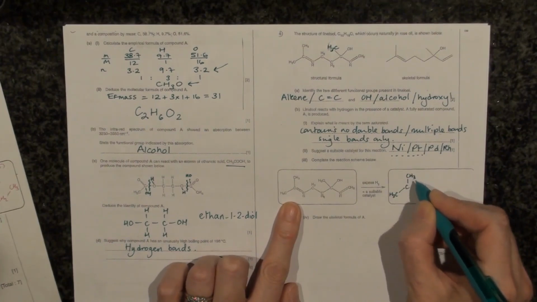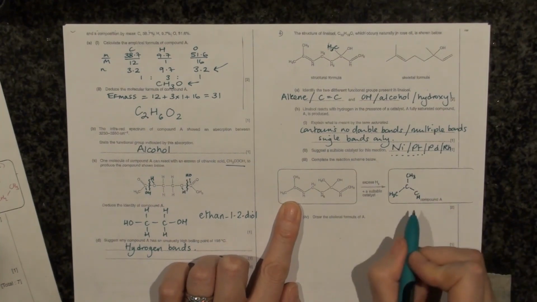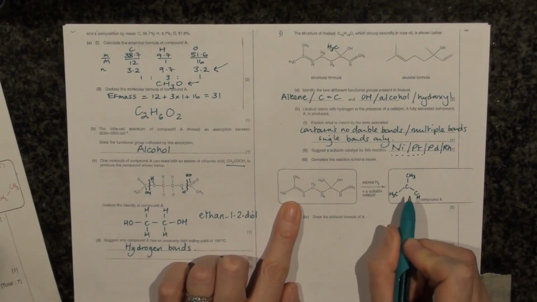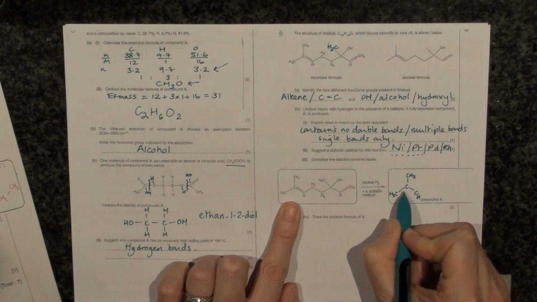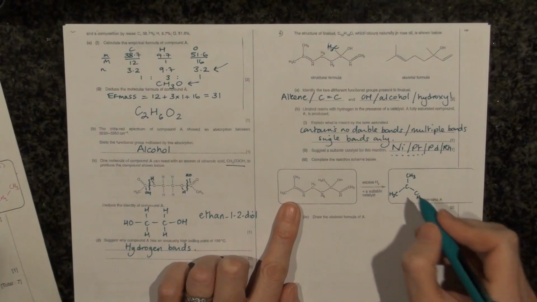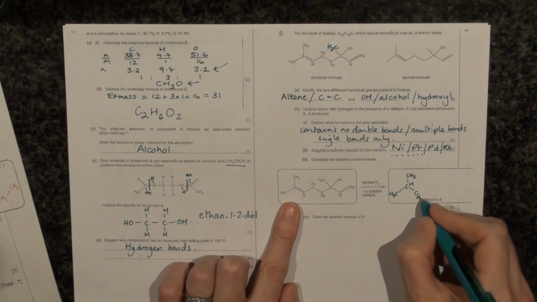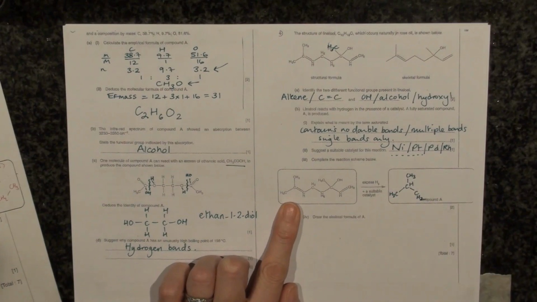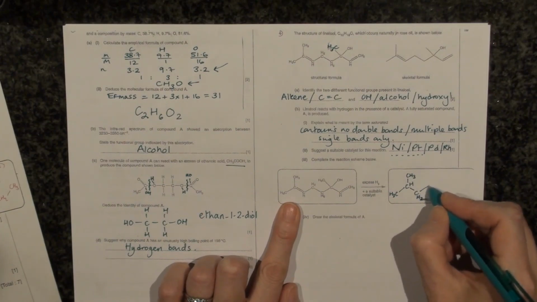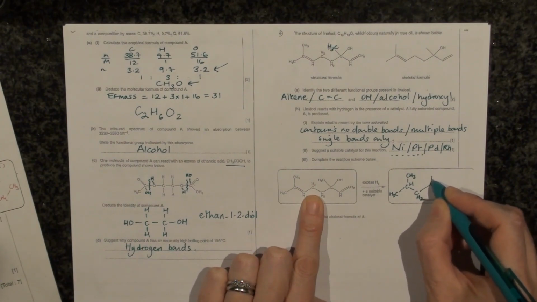Now, where you had the double bonds, you want to take that double bond out, and because you've taken the double bond out, you're going to need to put something in its place, the hydrogen, so you need an H on there, and you need to have two H's on the bottom. And then up here, from this structure, we've got our CH2.